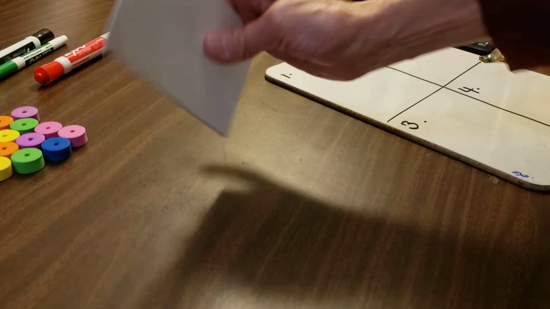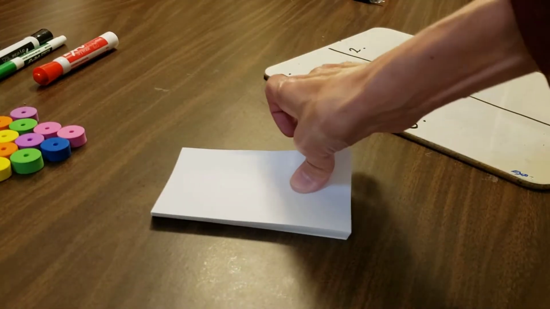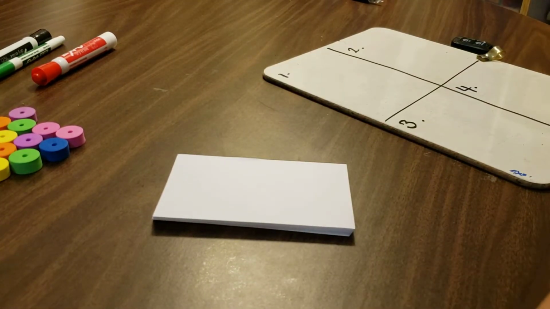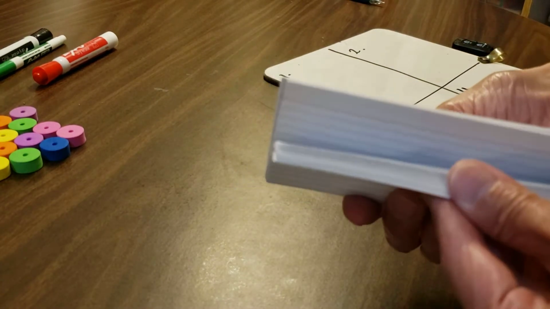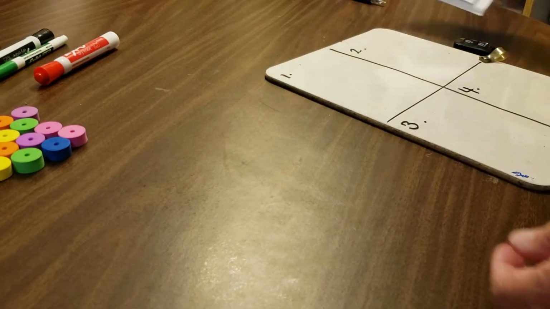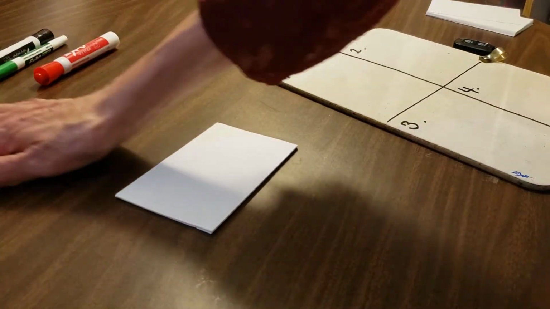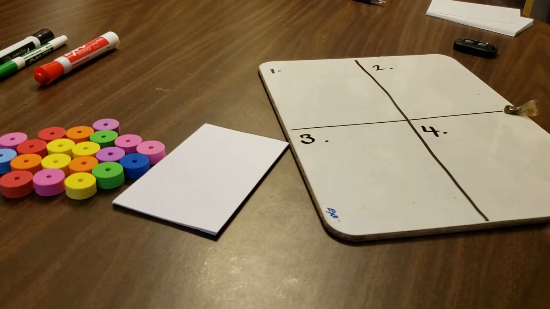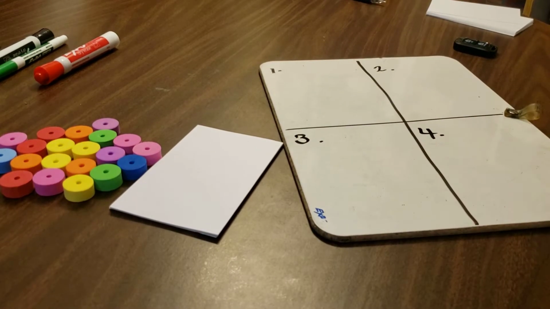So I have 20 of those, and I have some of these cards. You can use post-it notes, you could use pieces of paper, but this is what you'll need, and your piece of paper and your worksheet. I'm going to use marker and whiteboard instead.